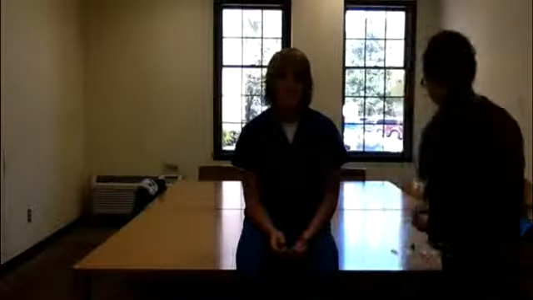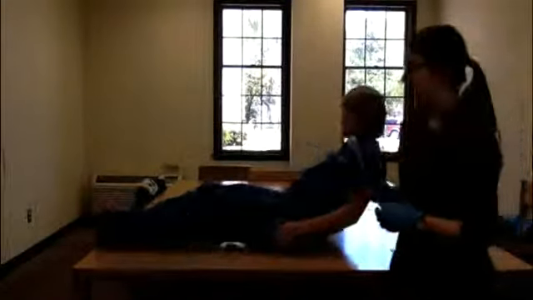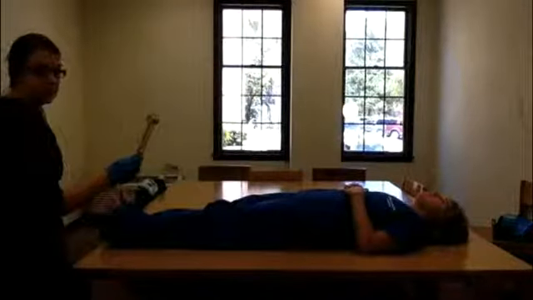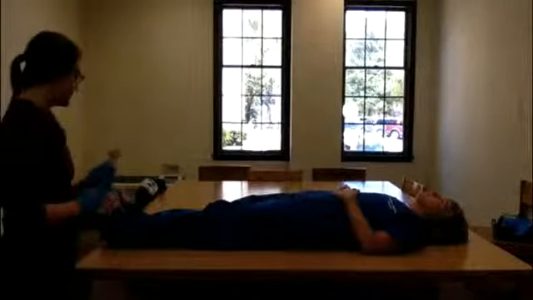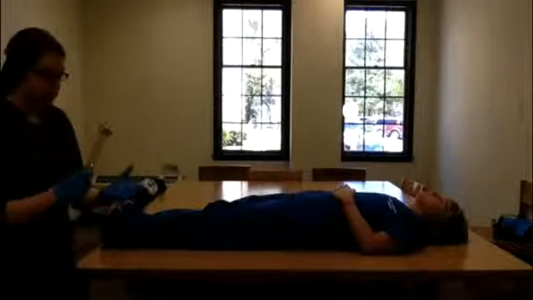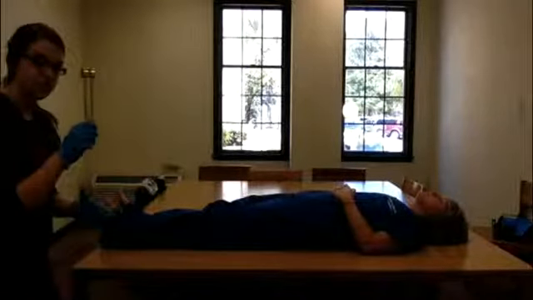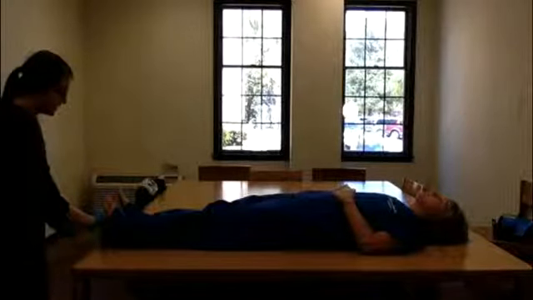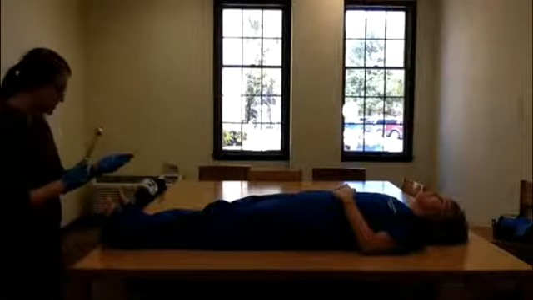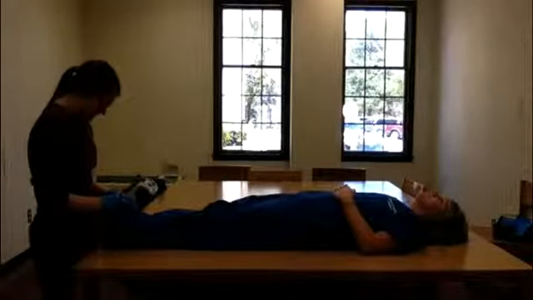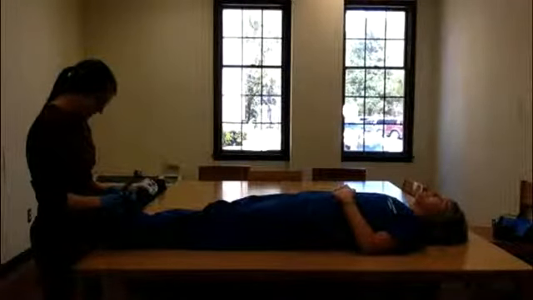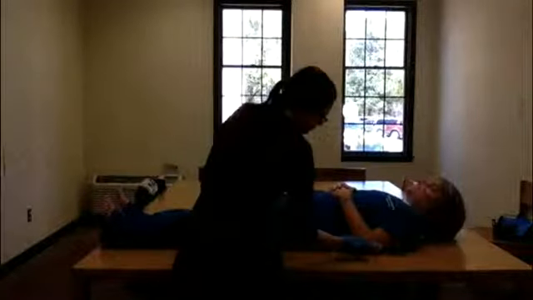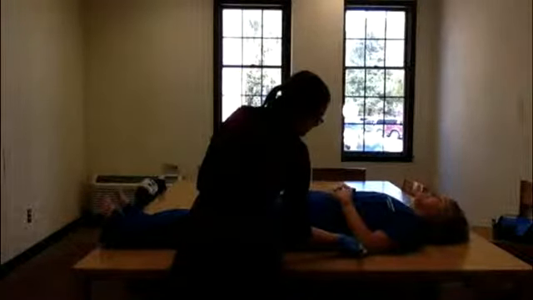Vibration, I'm gonna have you lay back for me. I'm gonna actually do this on various locations. One of the locations I'm gonna do with my tuning fork is the bottom aspect of her foot. So I'm gonna tap this, touching only the stem. I'm gonna place it on the bottom of her foot. Are you able to feel that? Mm-hmm. Okay, and you wanna do it over more of the bony prominences. Okay. Able to feel that? Mm-hmm.